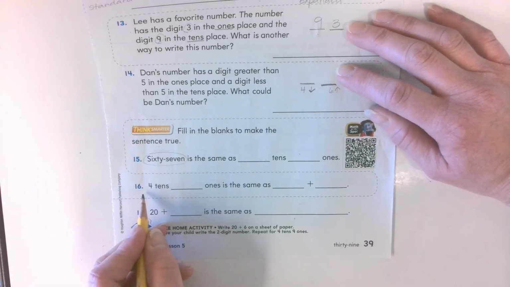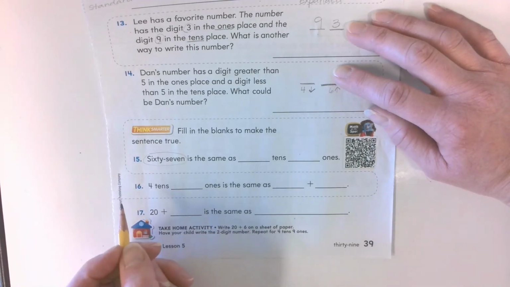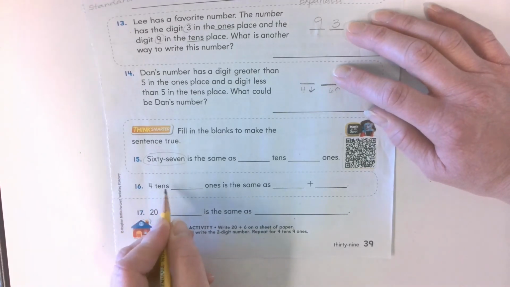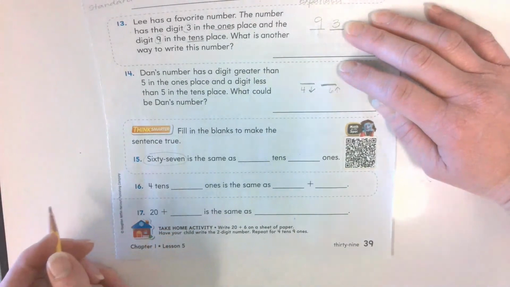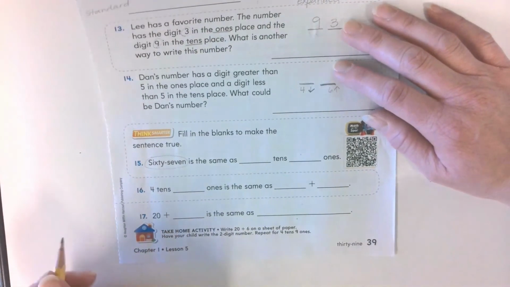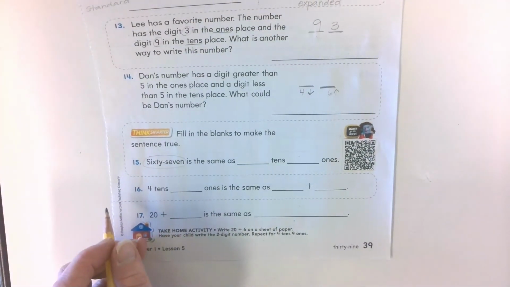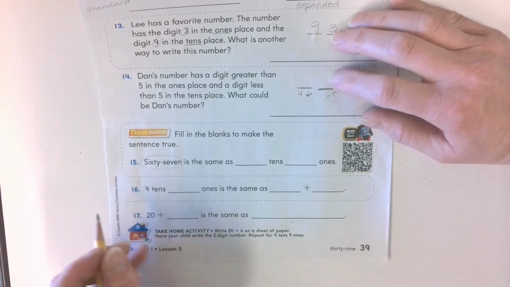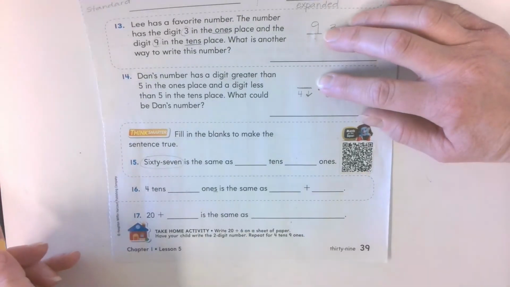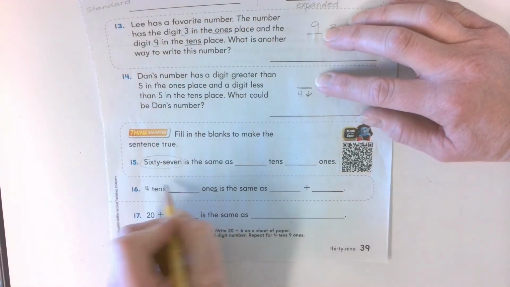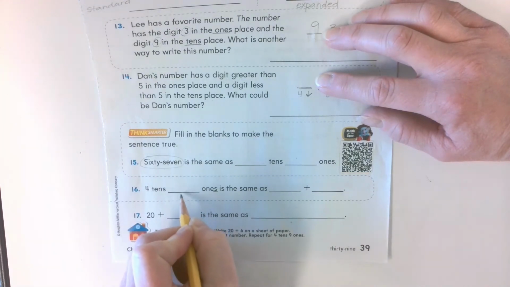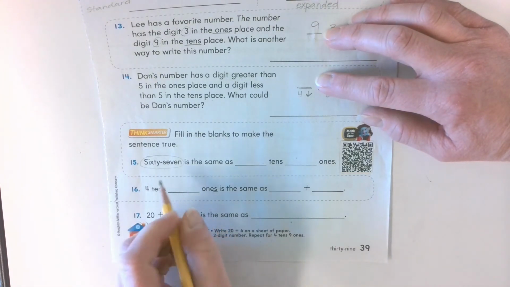On 16, you need to make up your own. How many ones do you want to put in here? You could put in no ones, or 0, or 1, or 2 ones, or probably 1 ones wouldn't work because it's plural. So maybe you could do 2 or 3 or 4 or 5 or 6 or 7 or 8 or 9. You get to choose what you want to put in there.